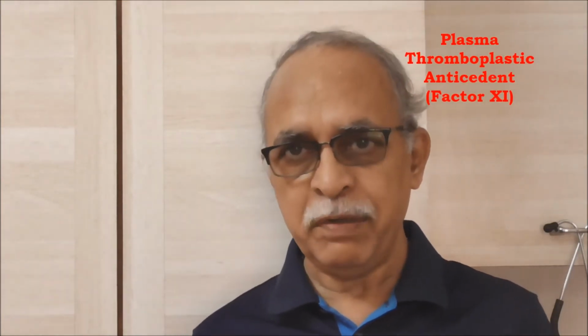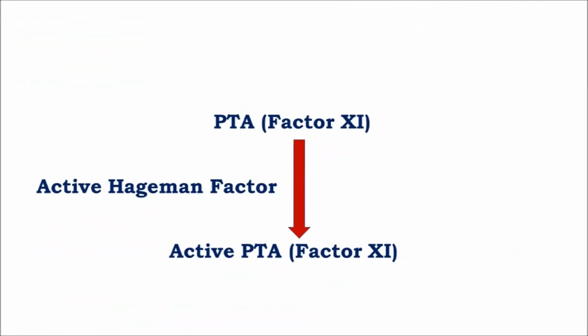Factor 11 is called plasma thromboplastin antecedent, PTA. PTA is activated by activated factor 12. So factor 11 becomes active now. This activated factor 11 then goes and triggers the activation of factor 9.